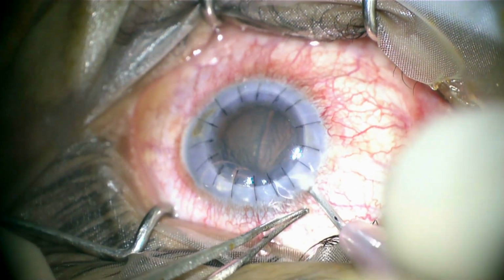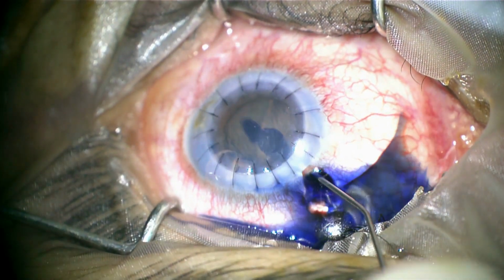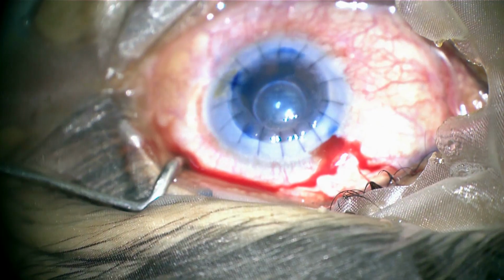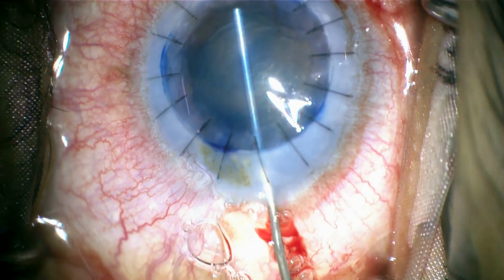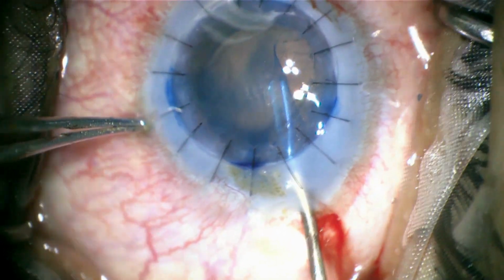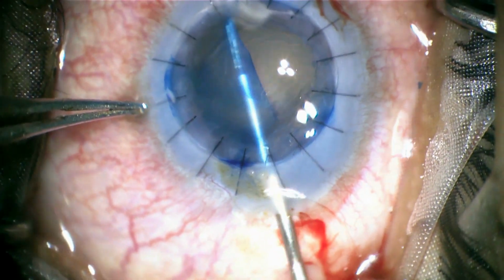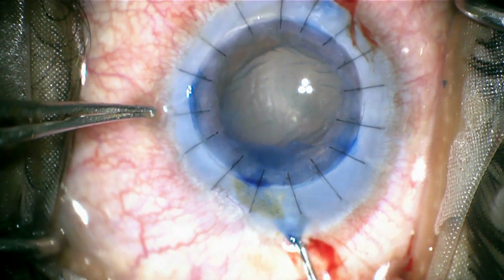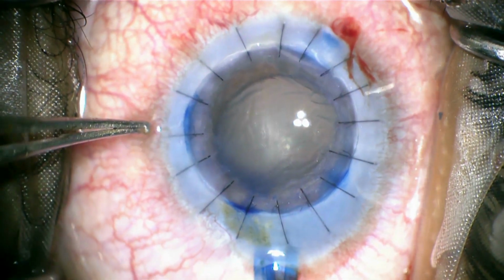A posterior limbal entry was made to avoid entry into the interface, and trypan blue dye was injected to stain the retained host Descemet membrane. OVD was injected through the graft-host junction to form the interface space and push down the retained host Descemet membrane. Descemetorhexis was performed using an ILM peeling forceps from beyond the graft-host junction in a circumferential manner to remove the retained host Descemet membrane without damaging the graft Descemet membrane.